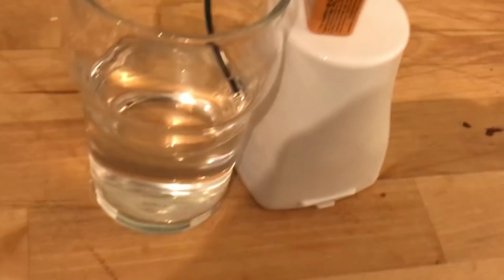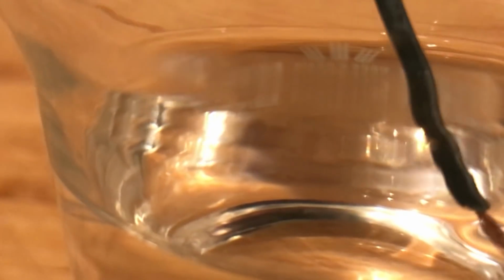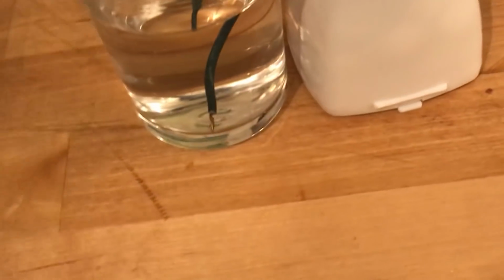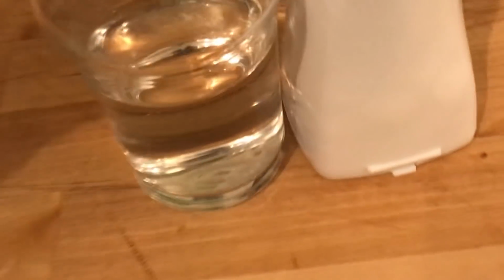Now I just need to get my lighting apparatus to come in contact with the solution. It is indeed submerged. Both terminals are in contact and no lighting. So there's a molecular compound that won't light up the lights.